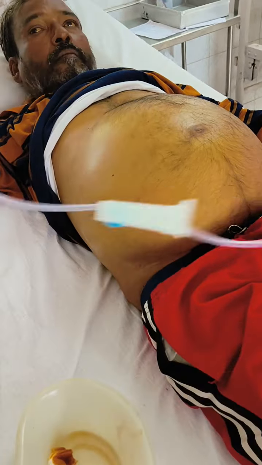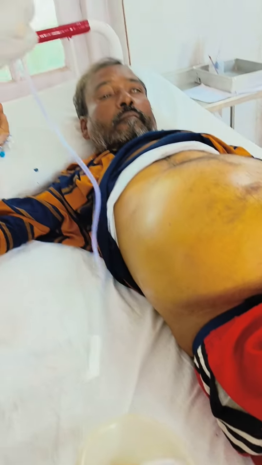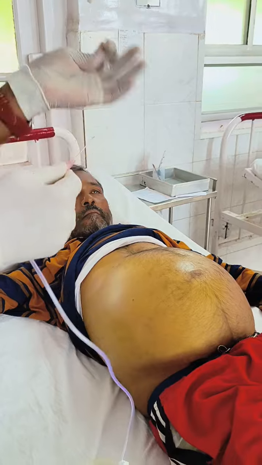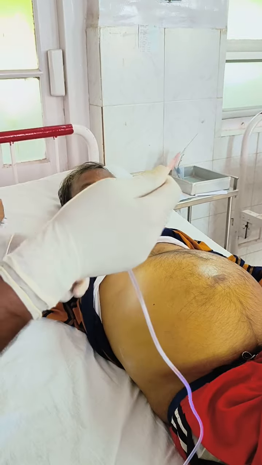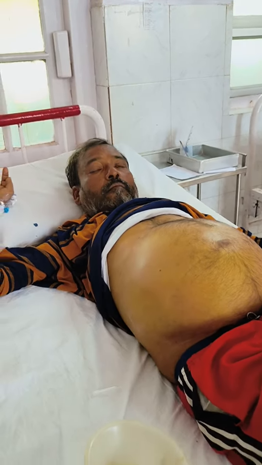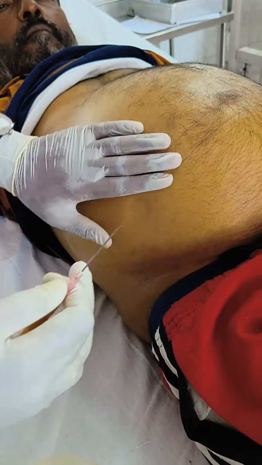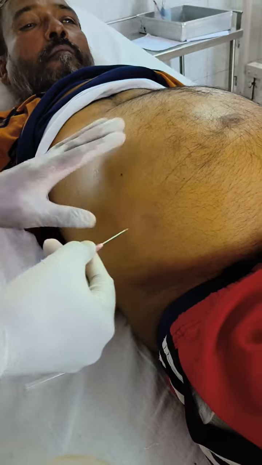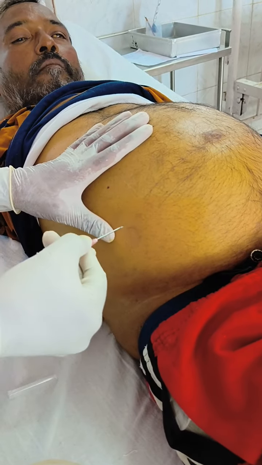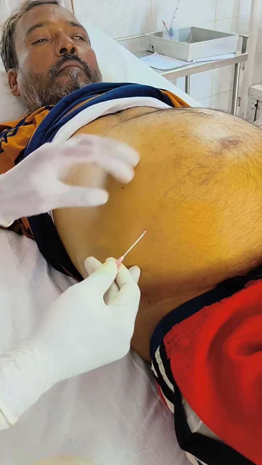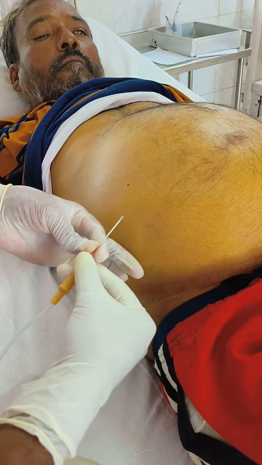I am connecting this IV line to this needle, a big bore needle, pink color. So how to prick: there is fluid in the peritoneal cavity. You should not go direct; just prick like this and wait, going straight. Now there is no fluid, you can see the fluid after tapping.